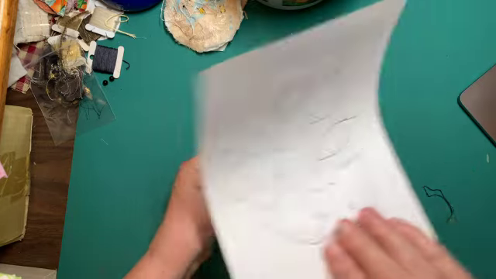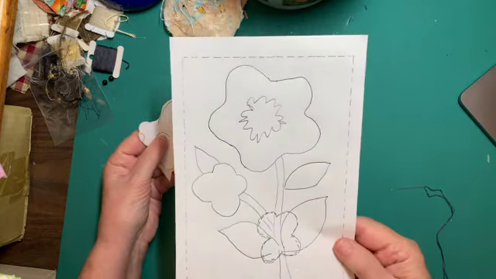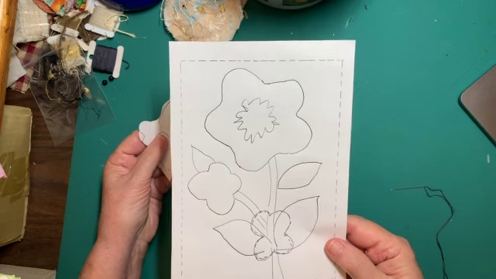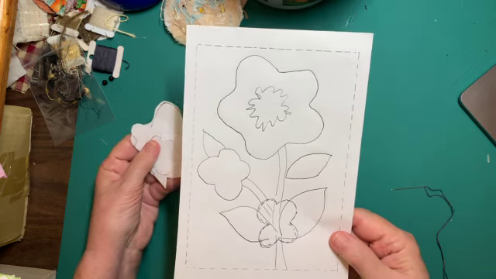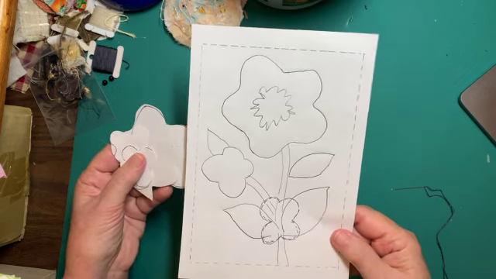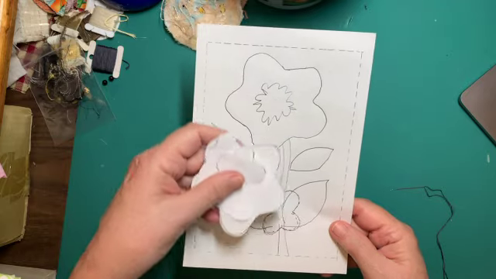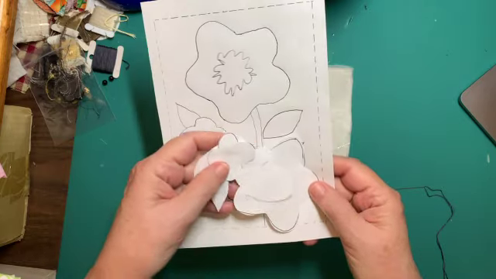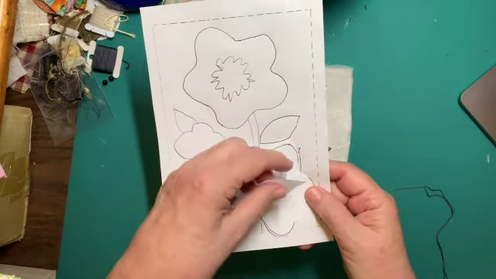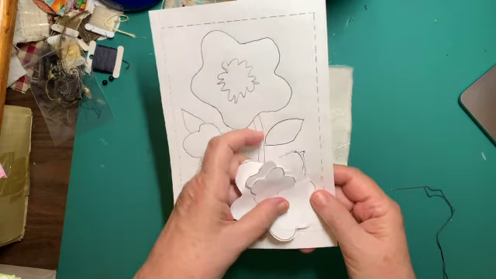Now what I did was I drew my own little pattern. You can see that. I showed that in the first video. And then I copied that, and then I cut the elements out. And so I'm using these templates that I cut out over and over again, okay?